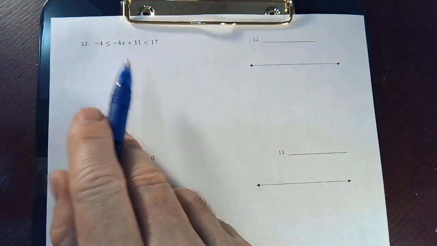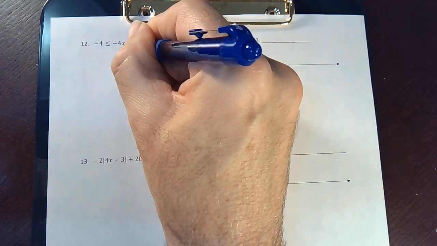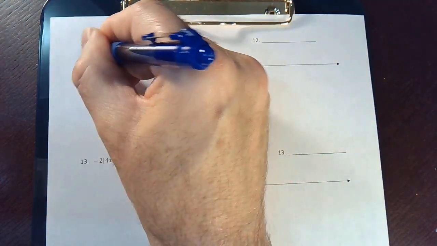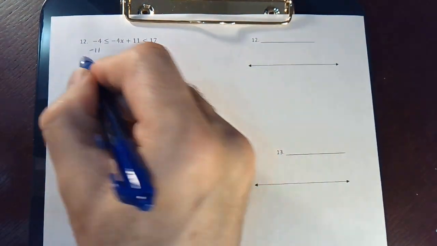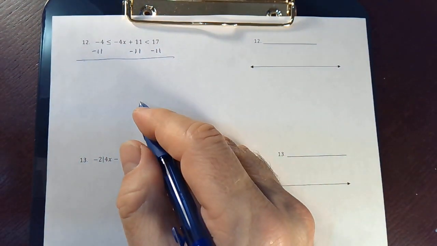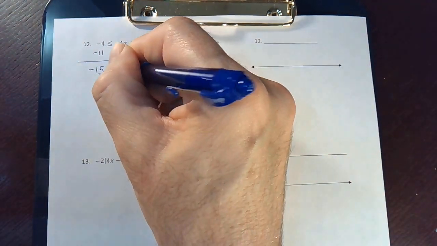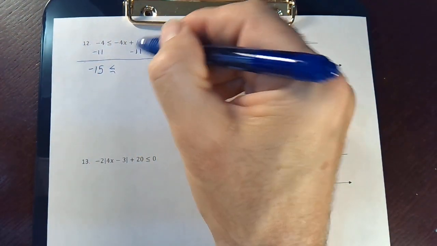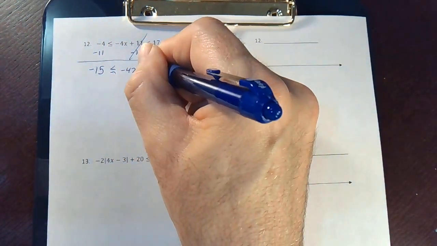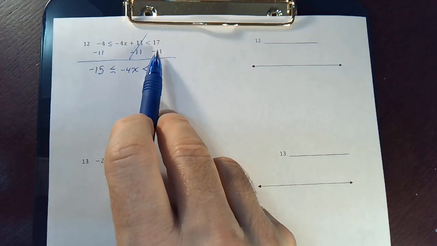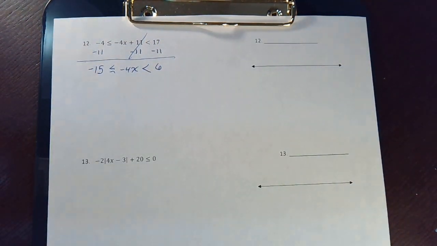So the first thing I do is get rid of this 11 by subtracting 11, and I can't say from both sides, I need to say from all 3 sections. And that looks like we'll get a negative 15 on the left, less or equal. Let's see, that just cancels. So negative 4x in the middle, strict less than, 17 minus 11, looks like 6.